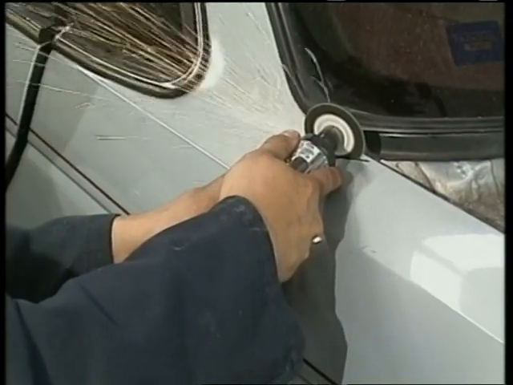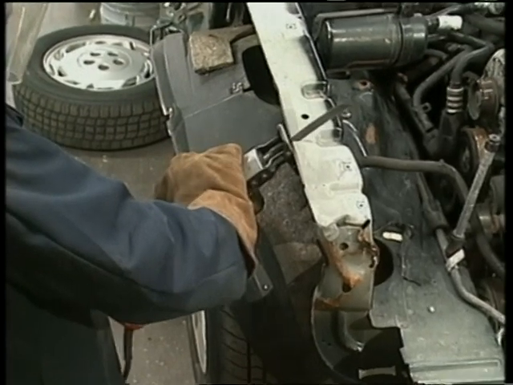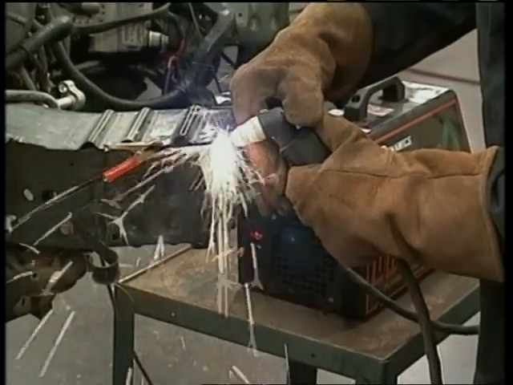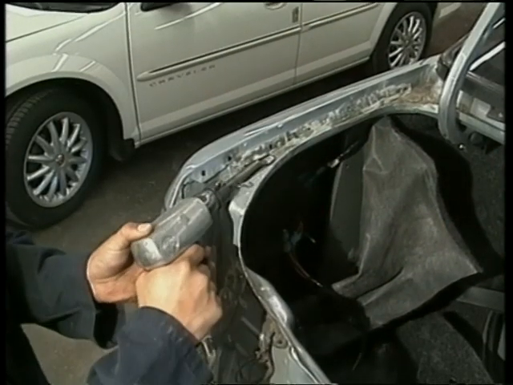When making structural repairs to a unibody vehicle, you need to know different repair methods and how to work with various tools. There are many tools available, and your choice will depend on the location of the damage, the method you choose for repairs, and the cleanliness required.